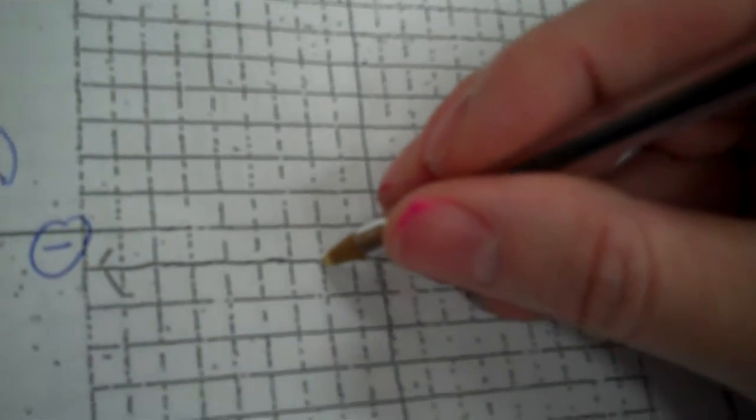So x, y, positive this way, negative that way. For y, positive this way, negative that way. So negative 4, 0. I go backwards, negative 1, negative 2, negative 3, negative 4. The y being 0 means nothing. Okay, 0, 2. The 0 means I don't go forward or backwards. I go back to the middle and I go up positive 1, positive 2. One point should be on each axis.